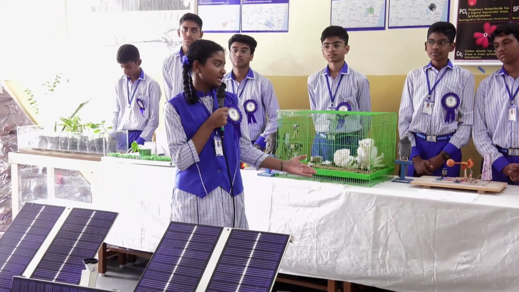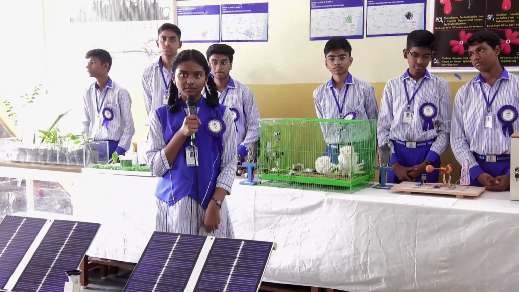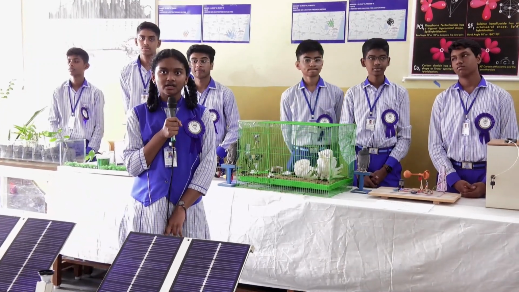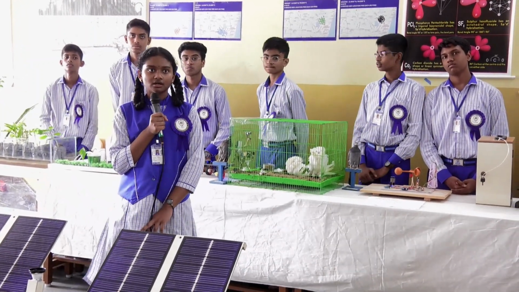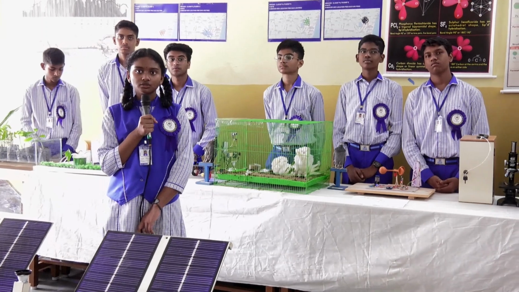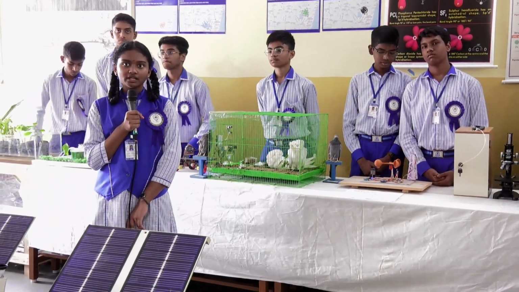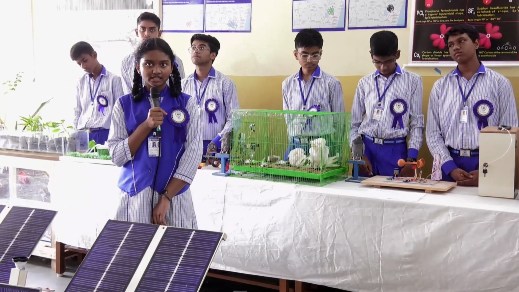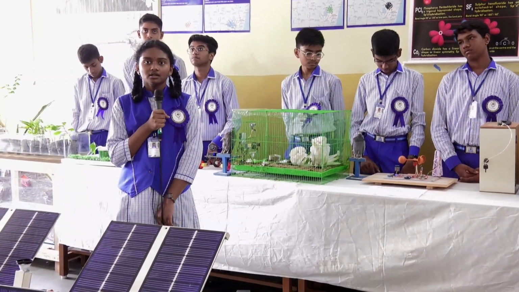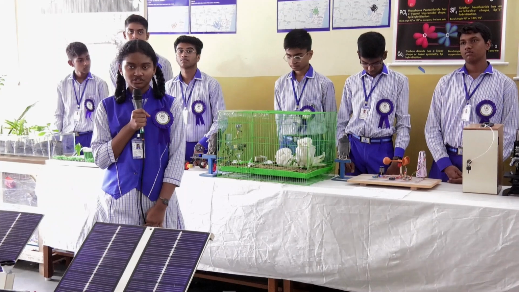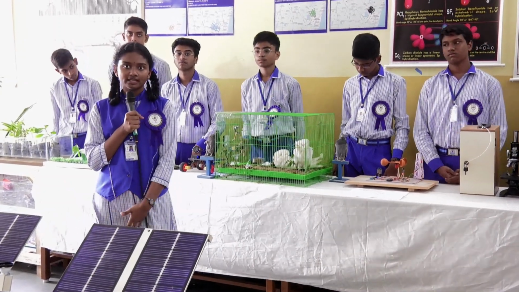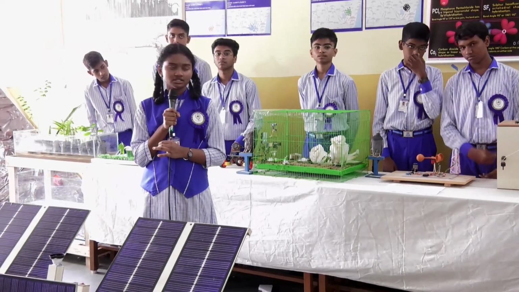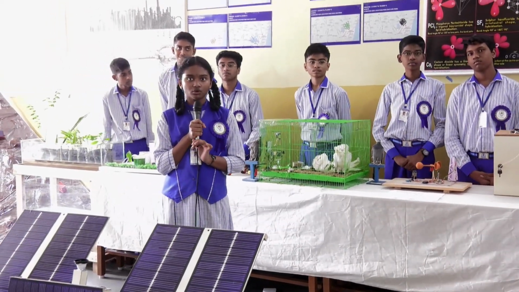This type of local weather station needs to be set up in many areas. In Wayanad especially, the landslide occurred because the weather station was 200 kilometers far away. The weather changes according to the areas, and many factors affect the weather conditions, so it needs to be set up in local areas also. This is a very low cost weather station, and it needs to be set up in many local areas.